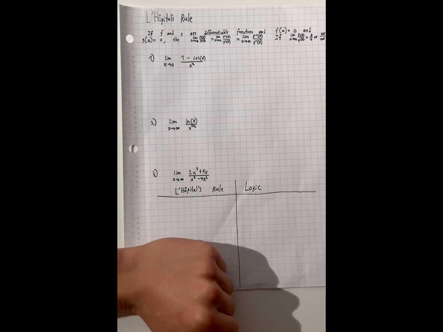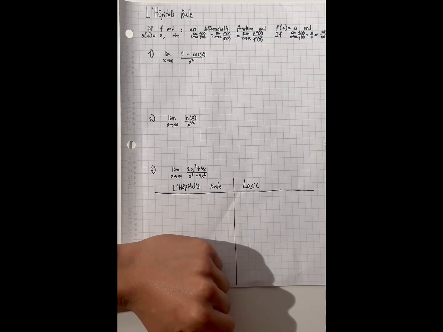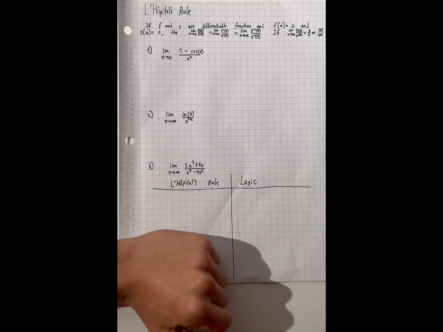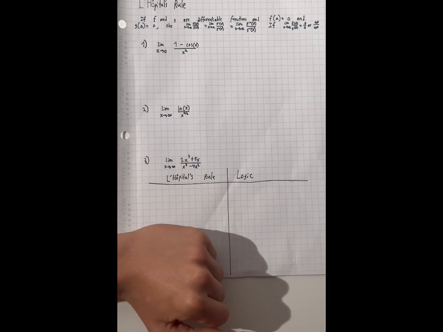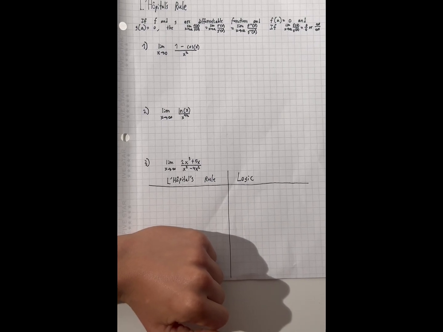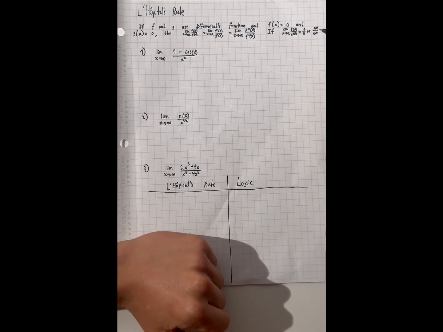Hey everyone, welcome to another AP Calculus video, and today I'll be teaching you a little cheat code on what to do when you're dealing with limits, otherwise known as L'Hopital's rule. L'Hopital's rule basically helps us find any limit where we either get the indeterminate form 0 over 0 or infinity over infinity.